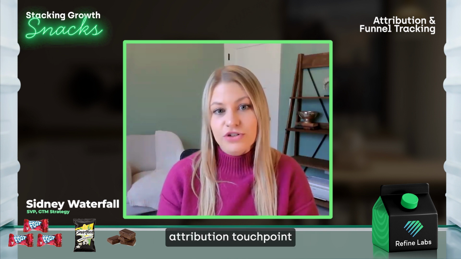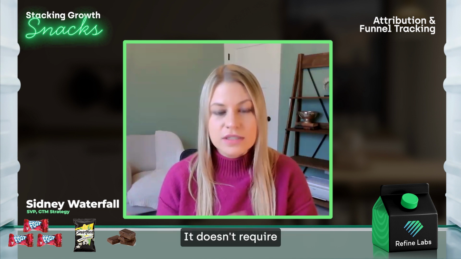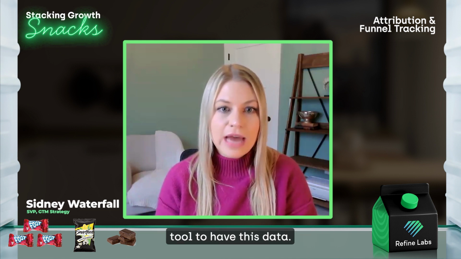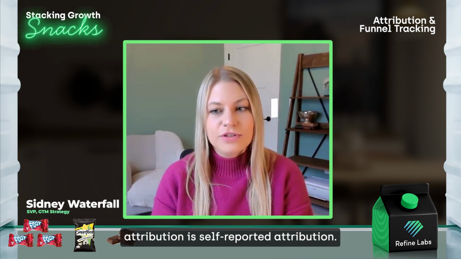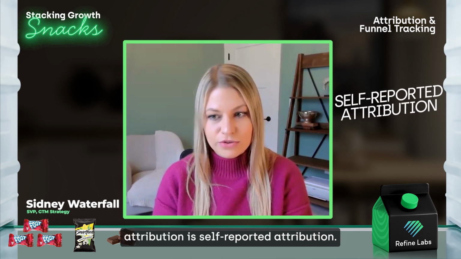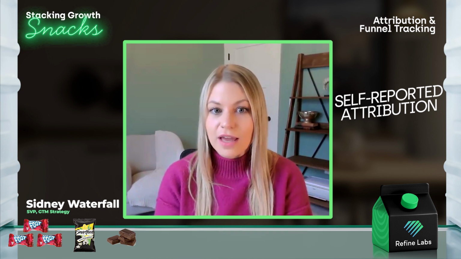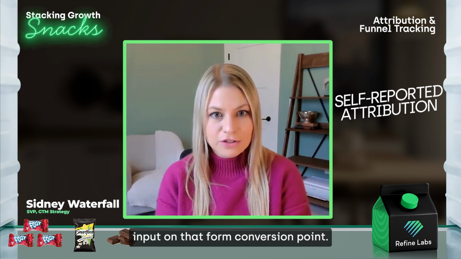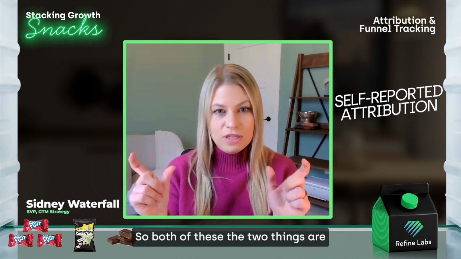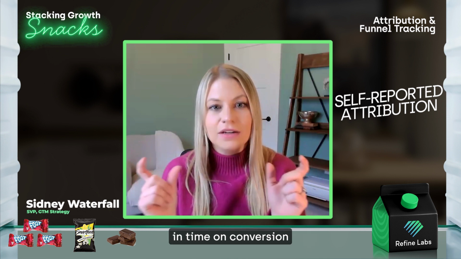This software-based attribution touch point can be done in any marketing automation system you use. It doesn't require a dedicated attribution tool to have this data. So everybody that has a marketing automation system likely has this. The second component of hybrid attribution is self-reported attribution, which we talked about earlier, is the customer self-reporting how they heard about you, which is a qualitative input on that form conversion point. So both of these things are captured at the same point in time on conversion.